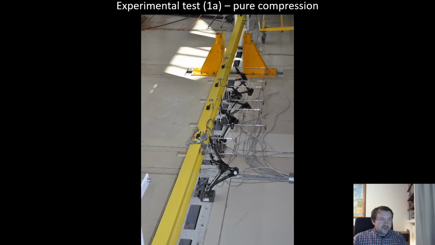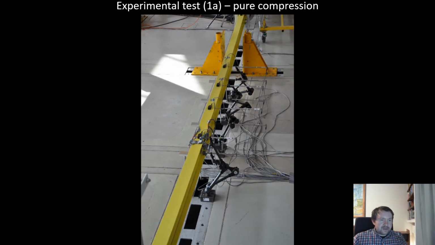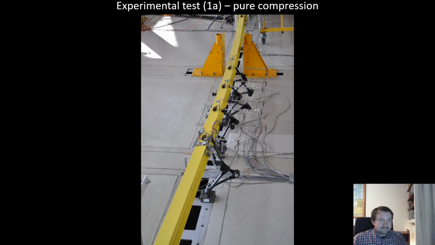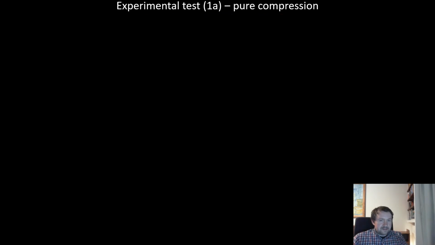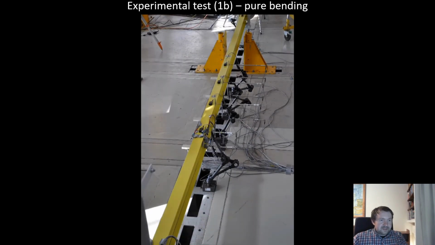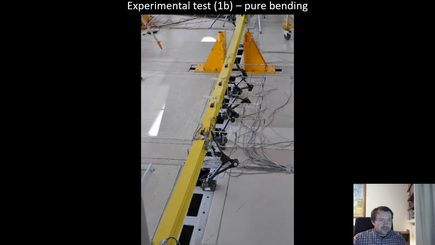Now I show you 3 short movies of exemplary tests. The first one shows the test in the case of pure compression and the flexural minor axis buckling of the member. The second presents the test in the case of pure bending and the lateral torsional buckling under triangular first order major axis bending.